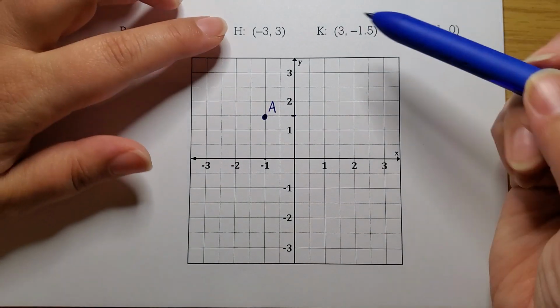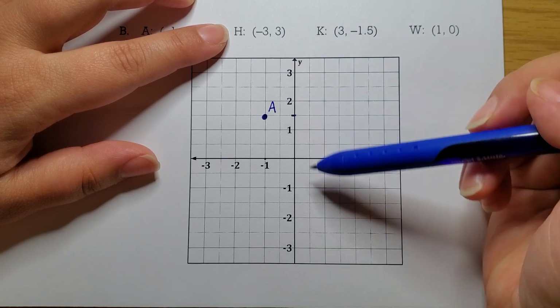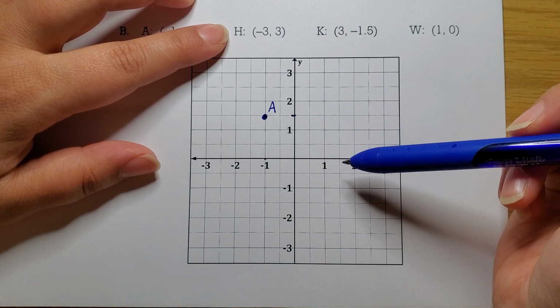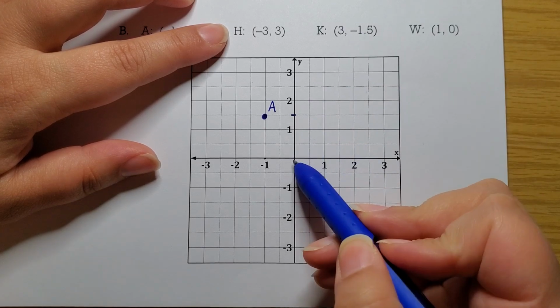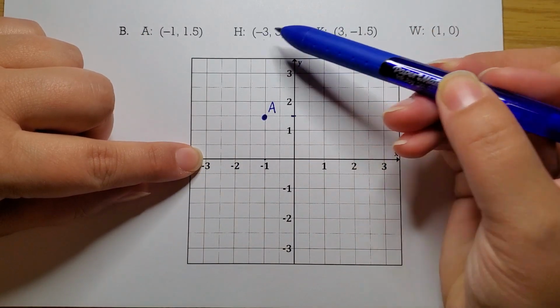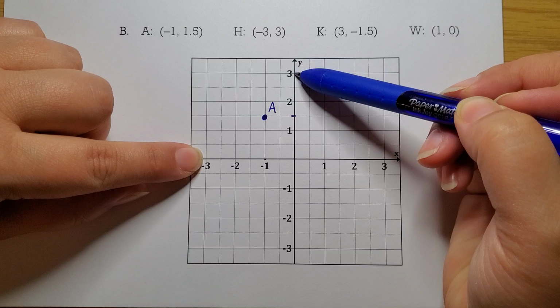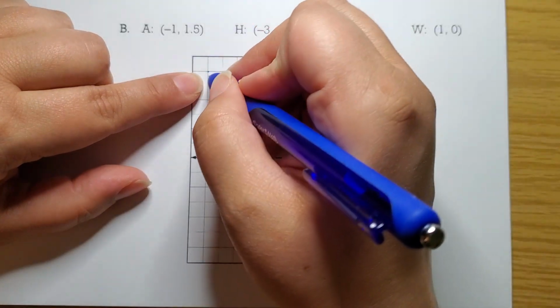Let's try another. We've got -3, 3. Now, because of the scale on my number lines here, my axes, I can't just count 3 spaces. I have to count over to where -3 is, and then we're going to go up to where +3 is, and where those two meet is where we're going to plot the point.